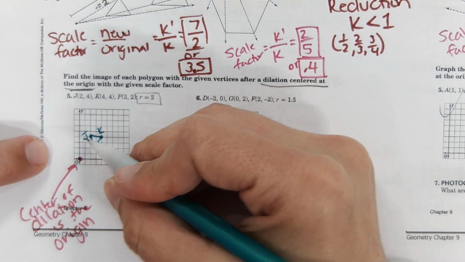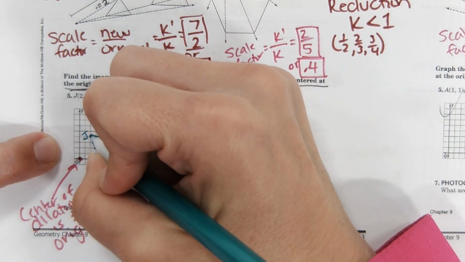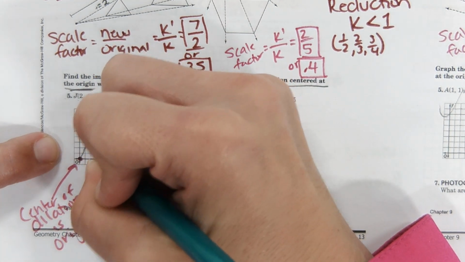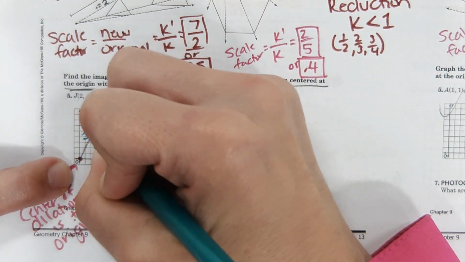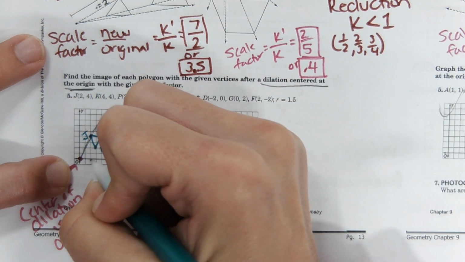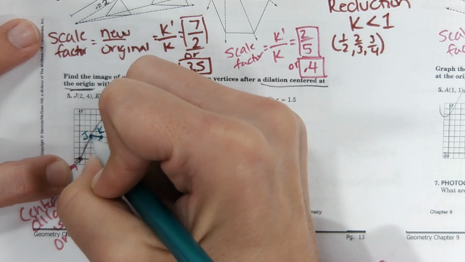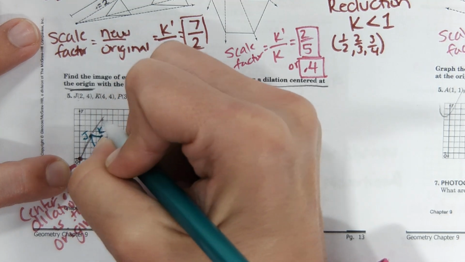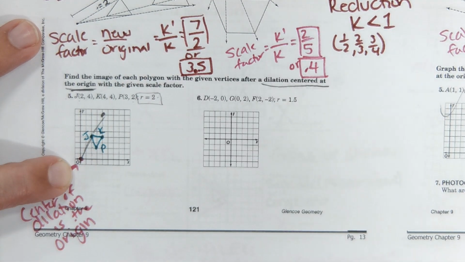So to dilate this shape by a scale factor of 2, we're going to get each of these points twice as far away from that in that same direction. So J, you can go over 2, up 1, 2, 3, 4. So to get J prime, I can go over 2, up 1, 2, 3, 4. And then this is J prime.